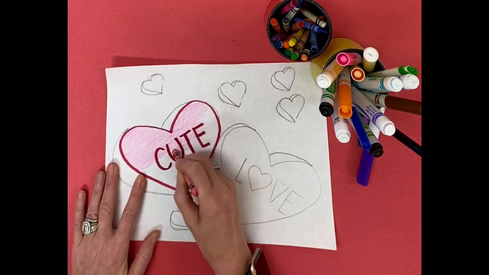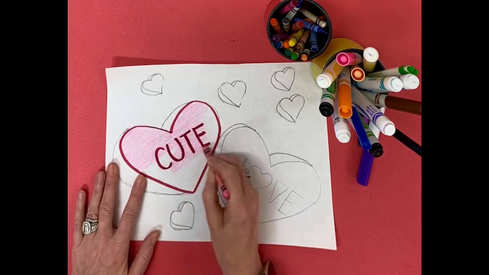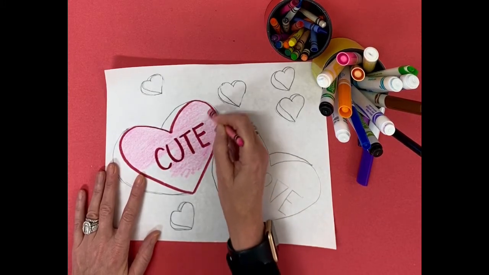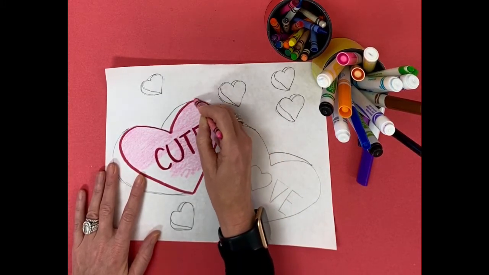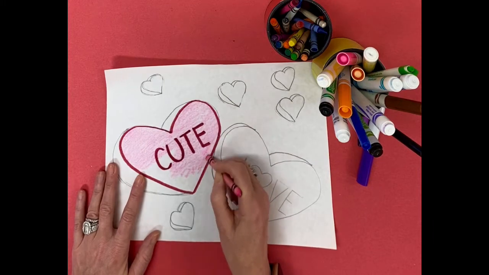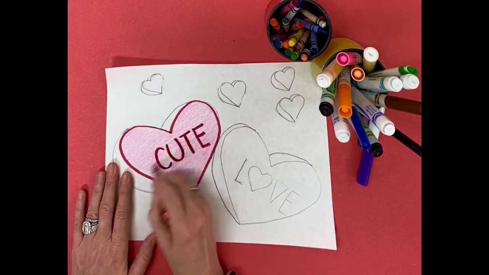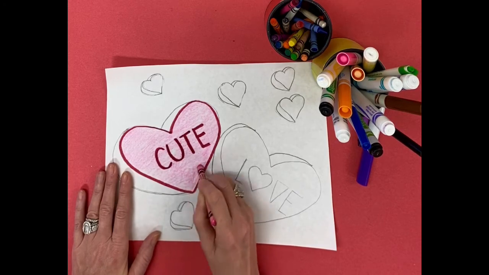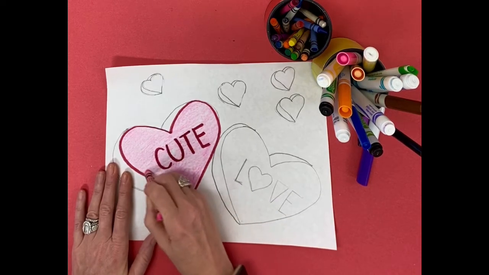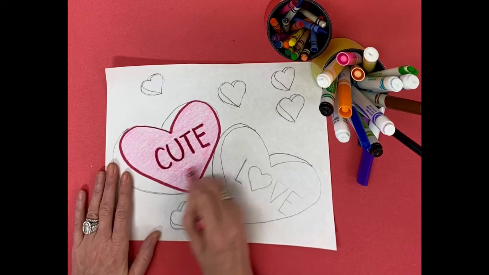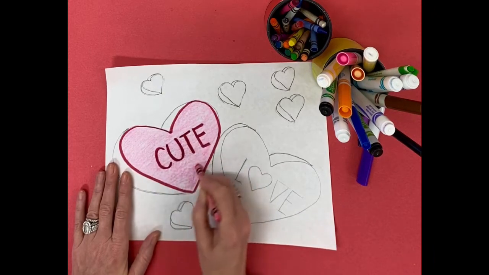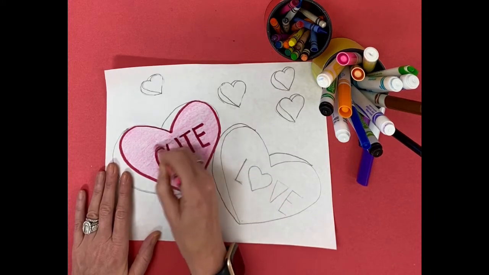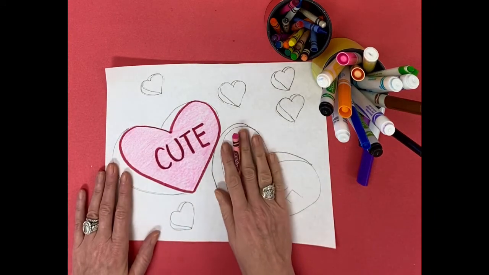I'm trying to color neatly. And if you do that with marker, look, you can color right on top of it. You don't have to color around every little letter. Just color it right on top of that. I'm gonna get my edges real good, like so. Okay, my heart's done. Making sure I have all of those little white spots covered in.